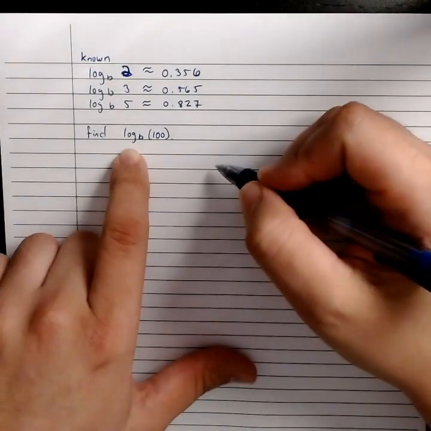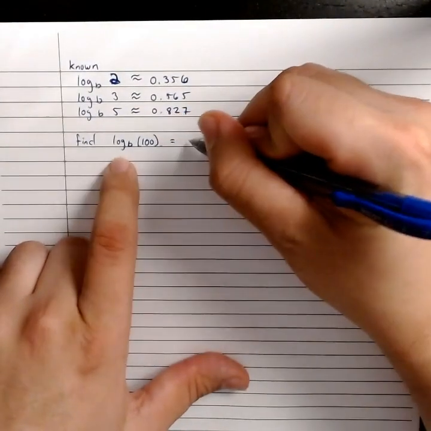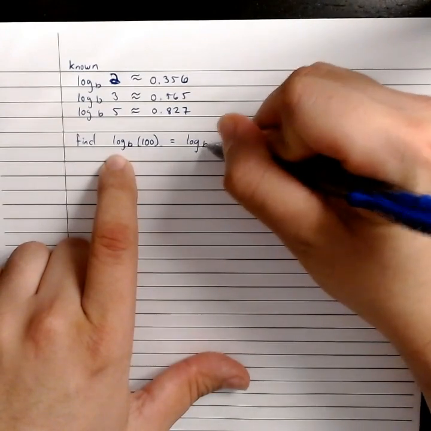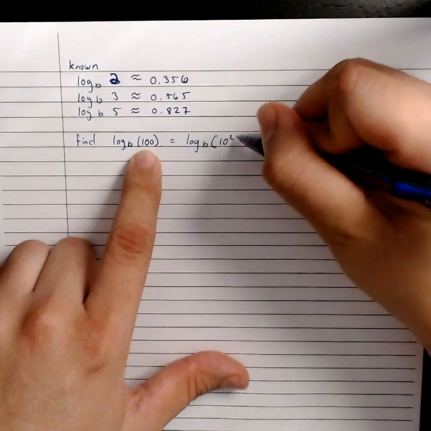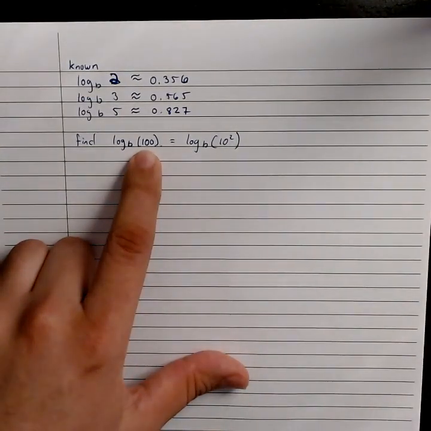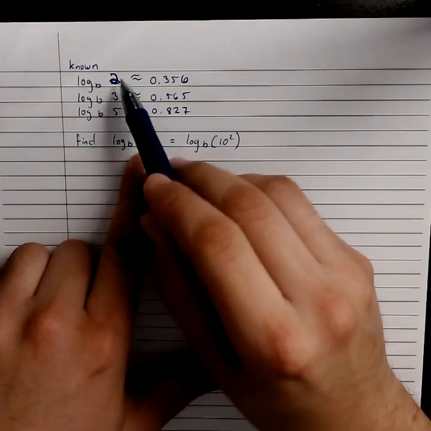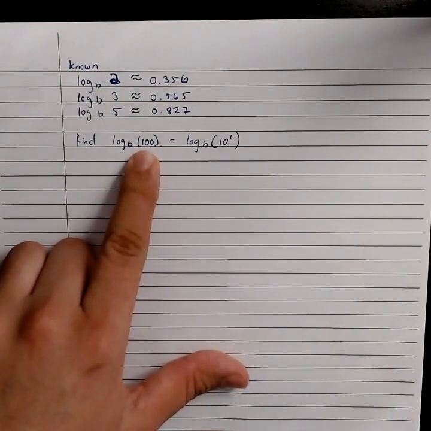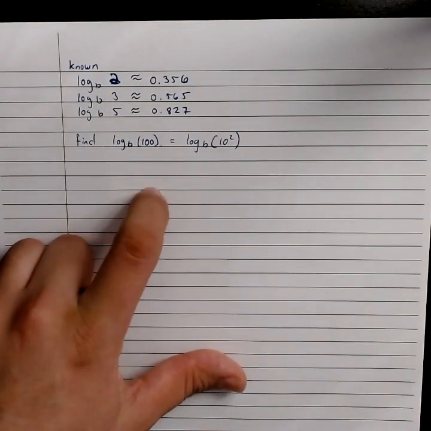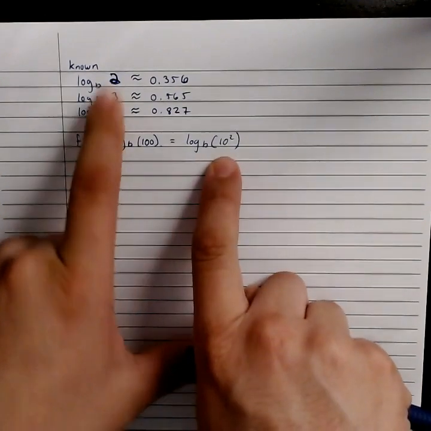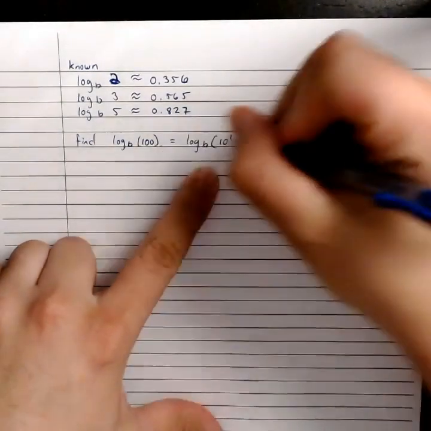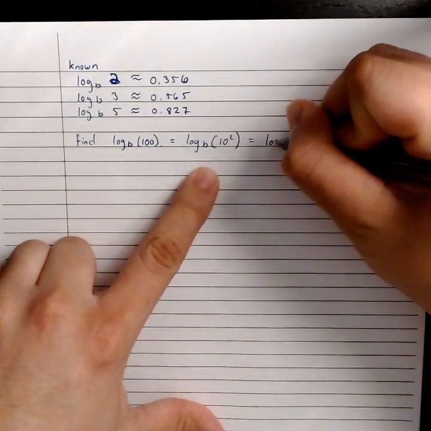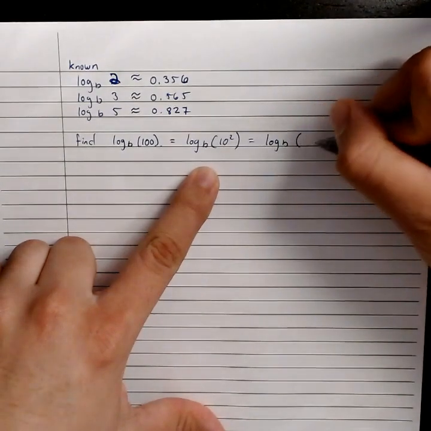So let's say log base b of 100. Well, let me write that a different way. I'm going to write that as log base b of 10 squared, since 100 can be thought of as 10 squared. And you might say, yeah, but so what? I don't know the logarithm of 100 or 10 squared or even 10. Oh, but look, 10 can be written as 2 times 5. So we can write this as log base b of (2 times 5) squared.